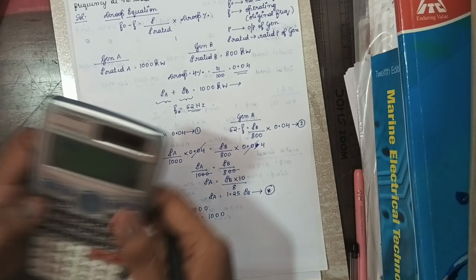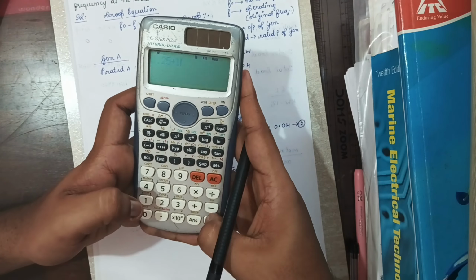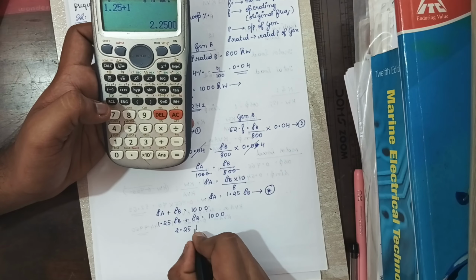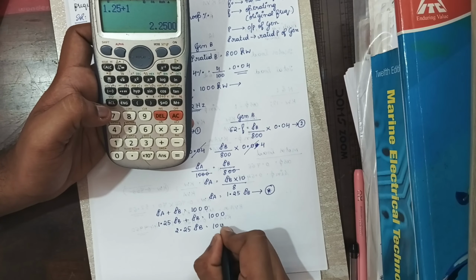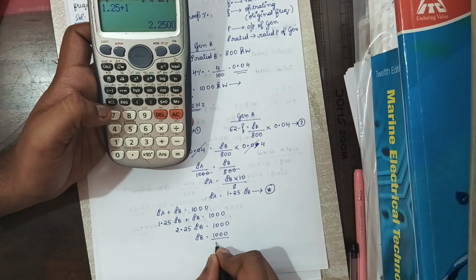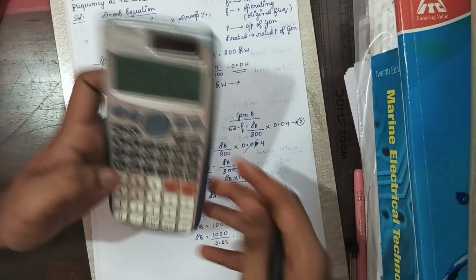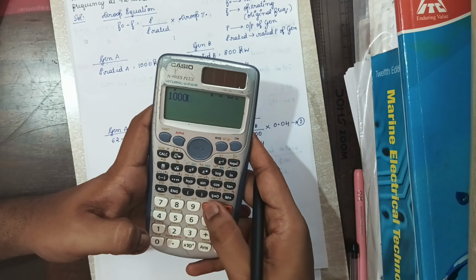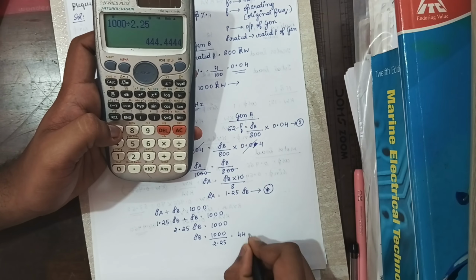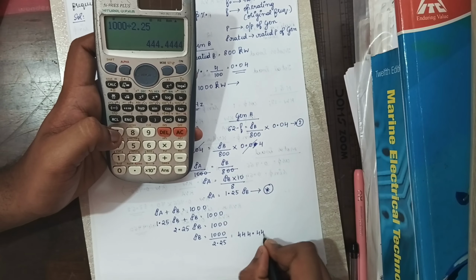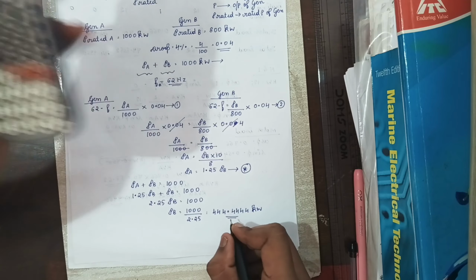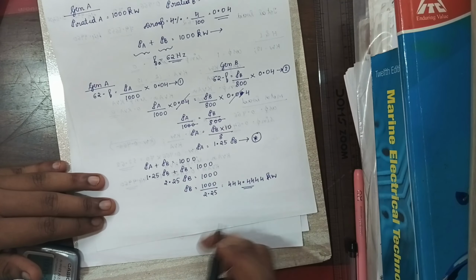So 1.25 plus 1 is 2.25. 2.25 PB is equal to 1000. PB is equal to 1000 divided by 2.25, that will be 444.4444 kilowatt.